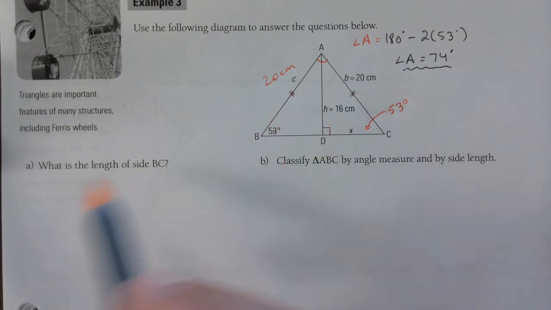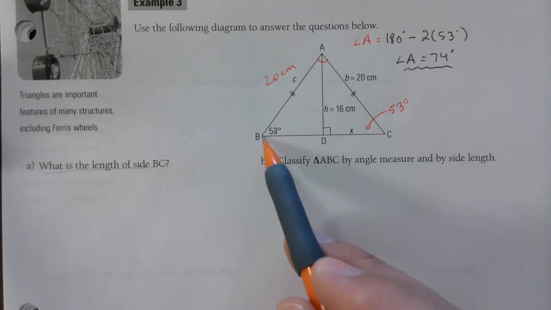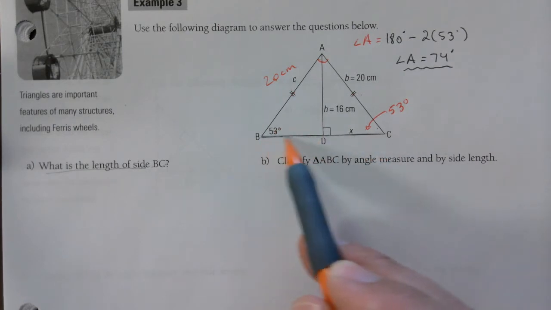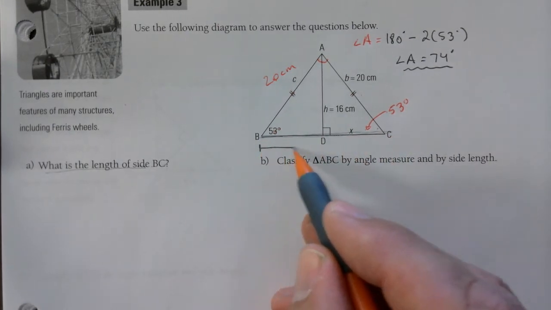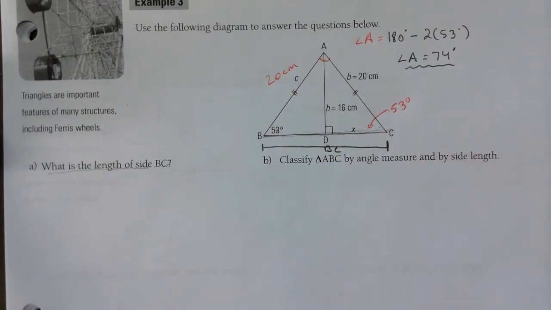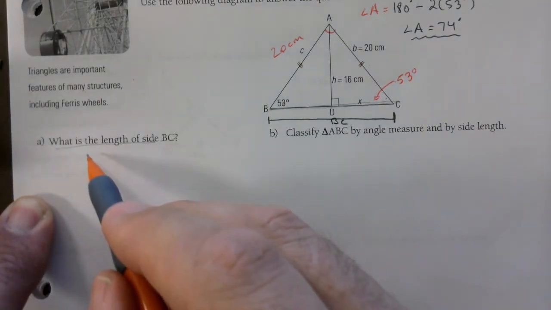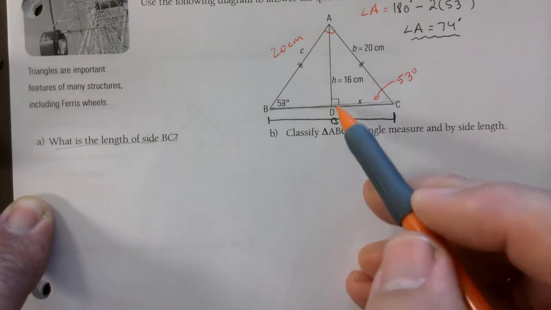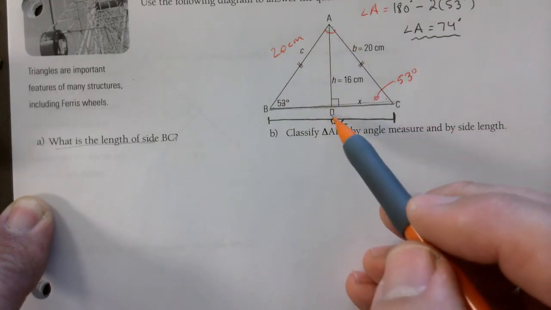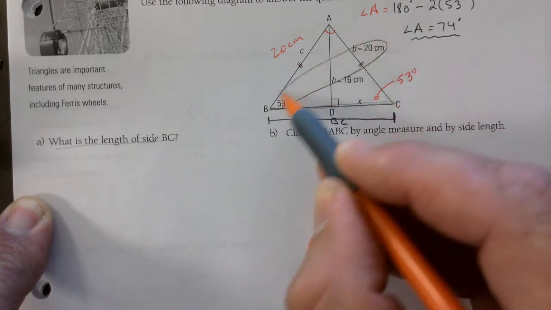So now I can answer what they're asking me for. What's the length of side BC? So they want this whole thing here. This down here is side BC. So there are 2 options here. You can use Pythagorean theorem, or you can use sine law or cosine law to do that. So watch here. We can use sine law, right? Because we know that this is a pair here.